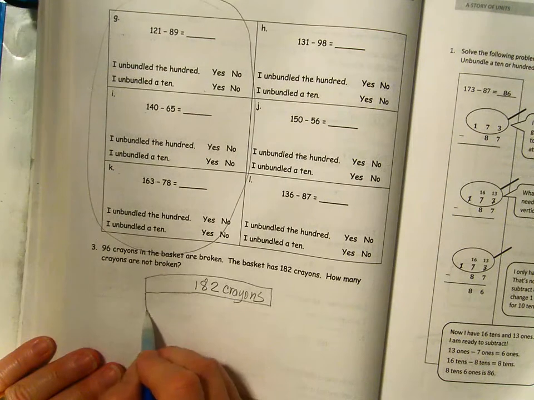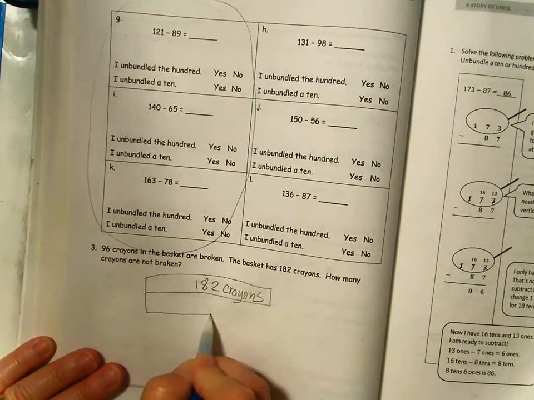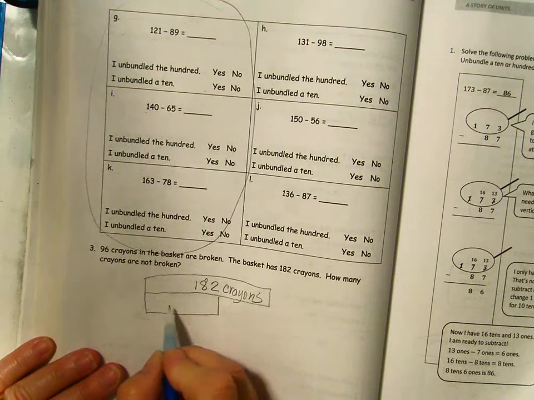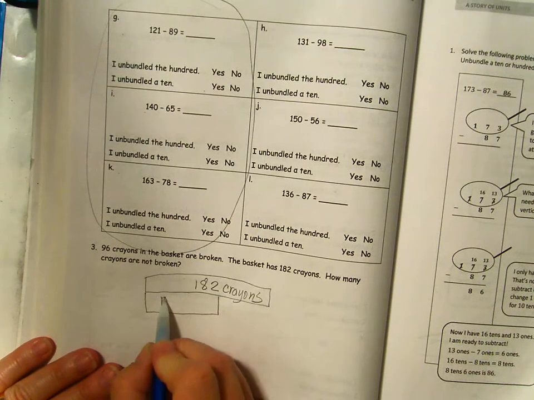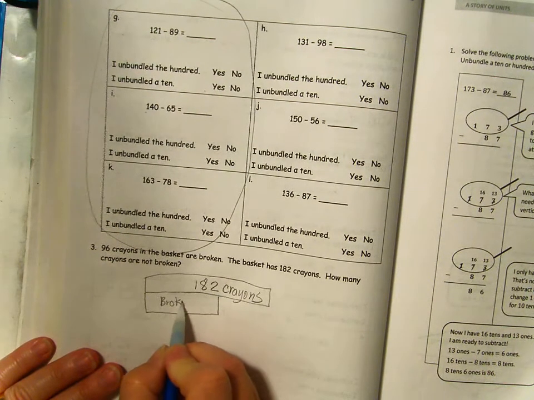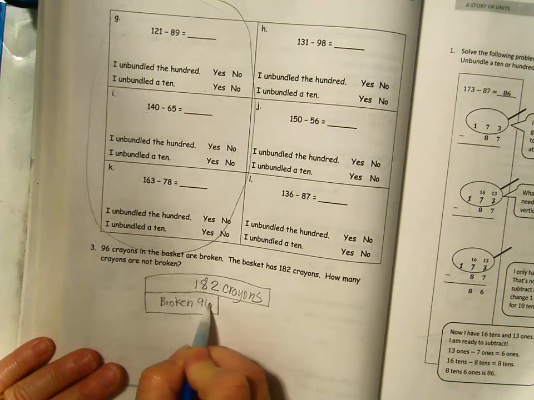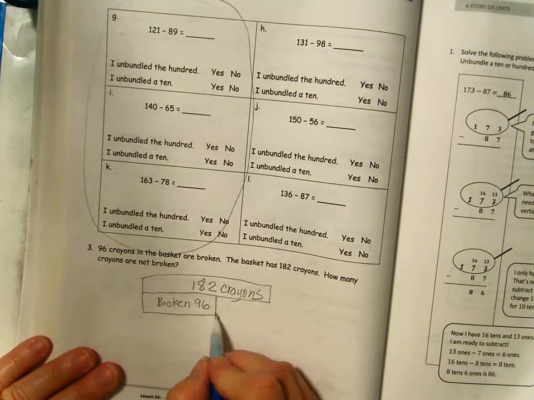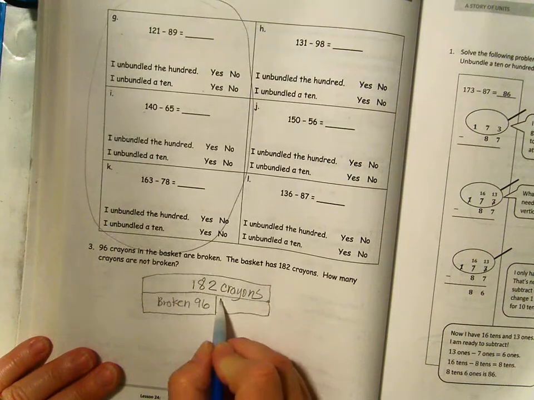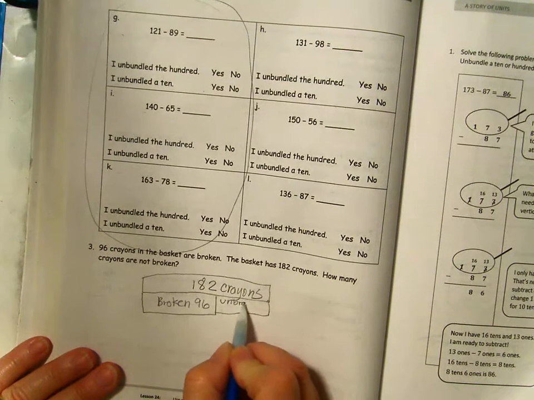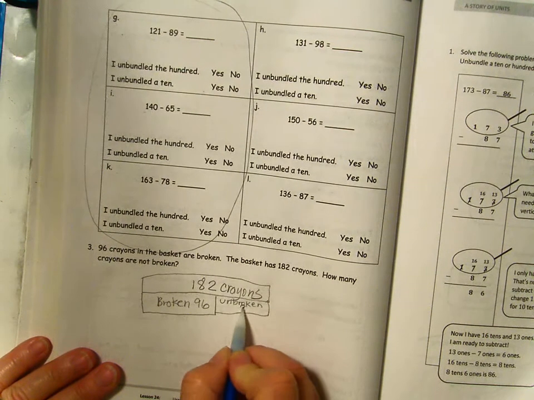And this many are broken. That's 96. This is unbroken, but we don't know how many.